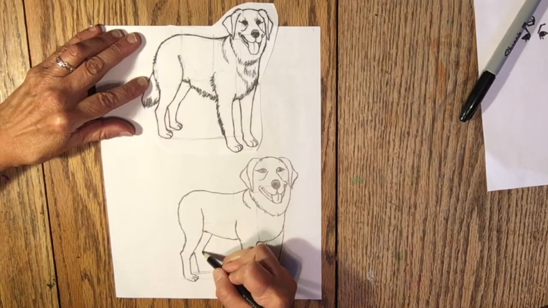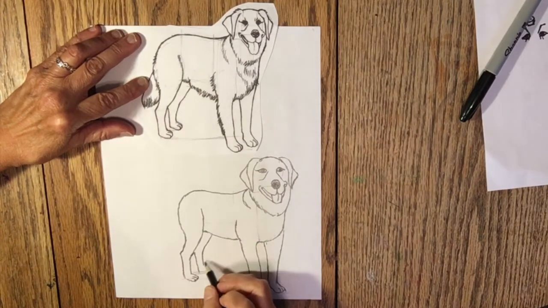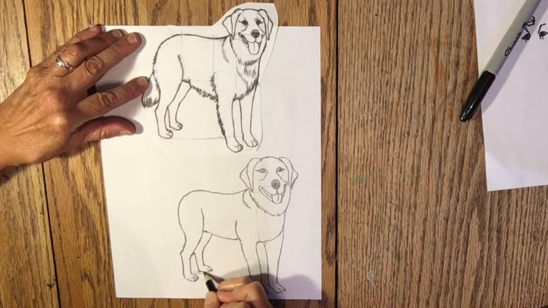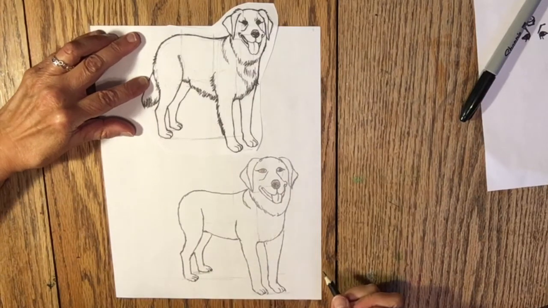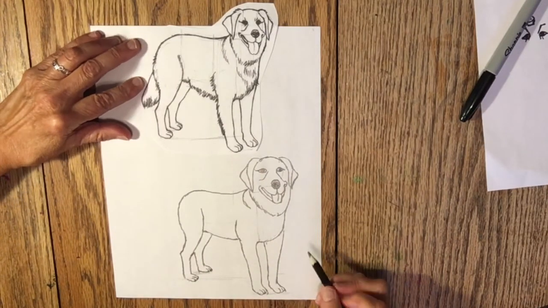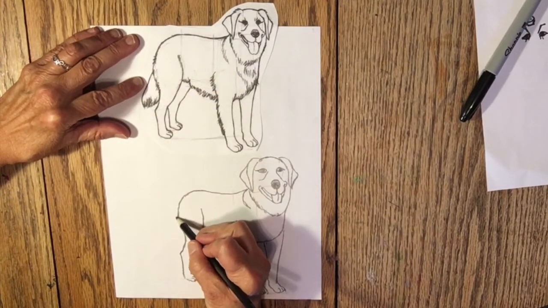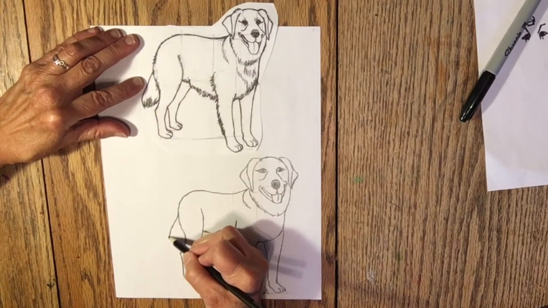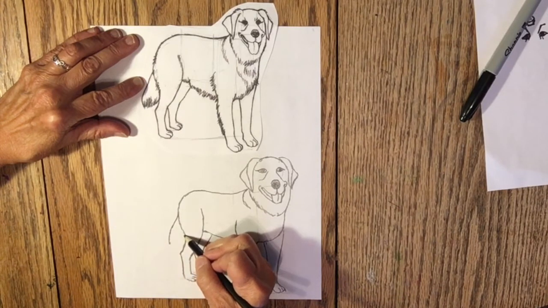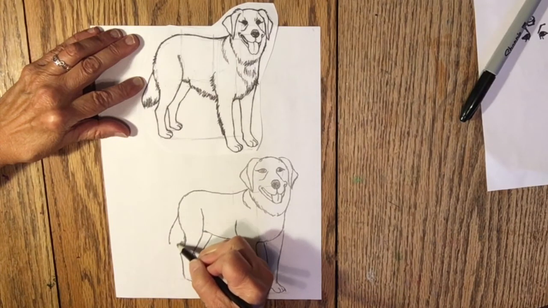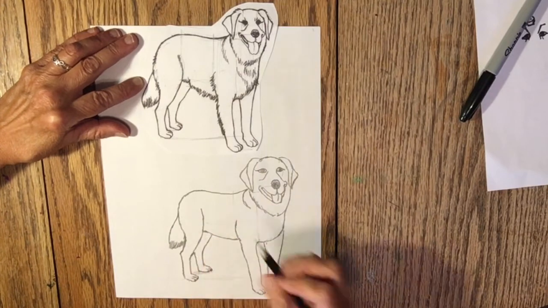And I follow it down. And then curve outward. And add toes. And then the last thing is his tail. So we have basically a couple of curved lines that come together.